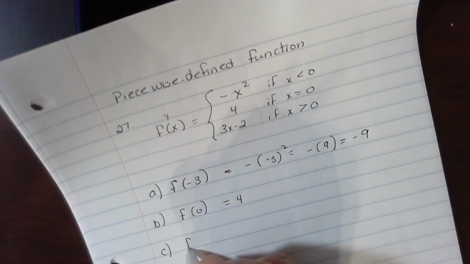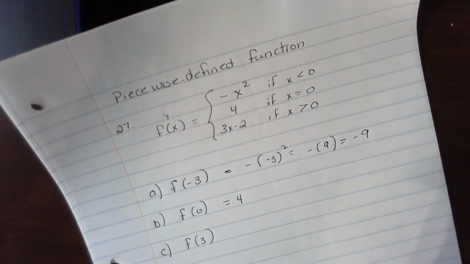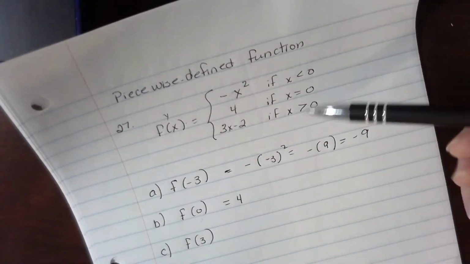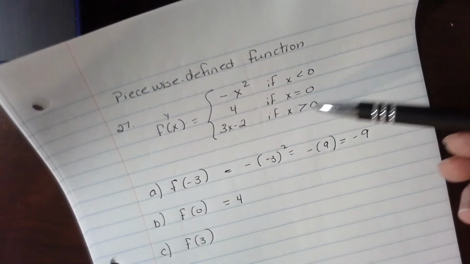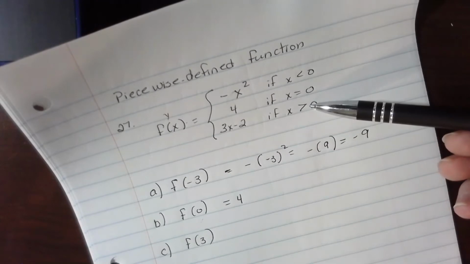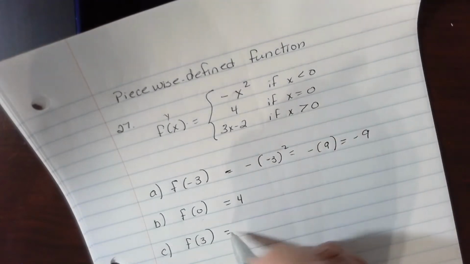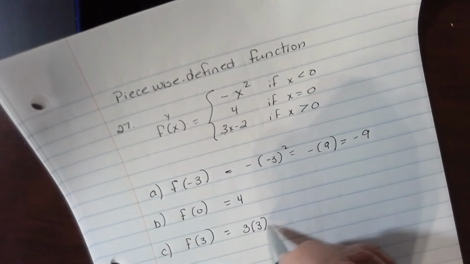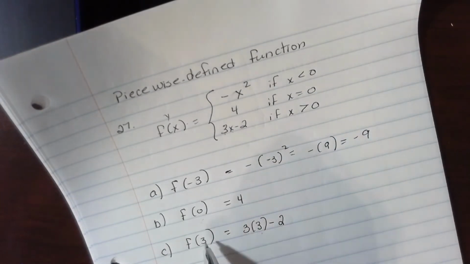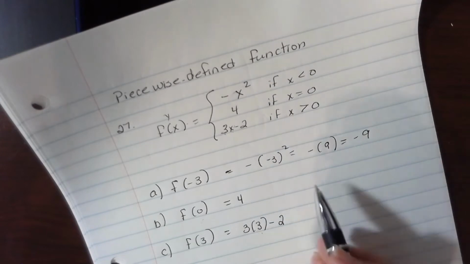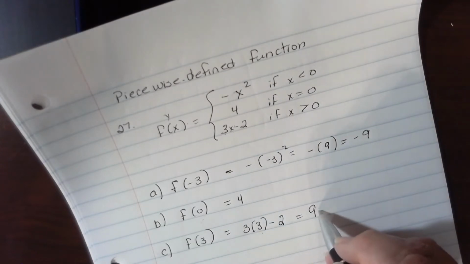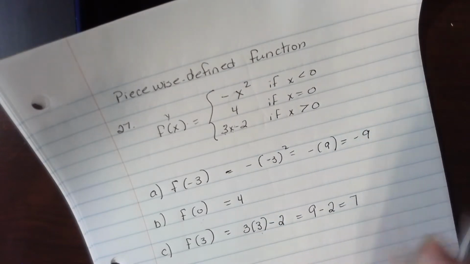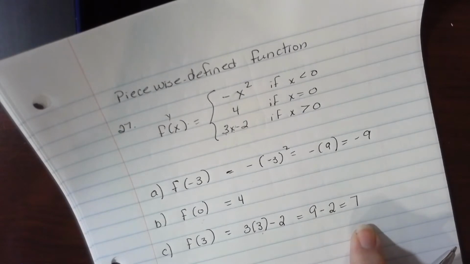For part C, it's f of positive 3. Well, where does positive 3 fit? It's in the group that's greater than 0. So I use the rule 3x minus 2. You put this 3 in the place of the x. And my answer is 7.